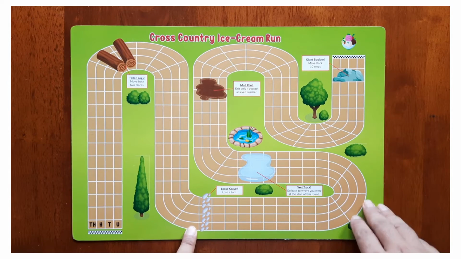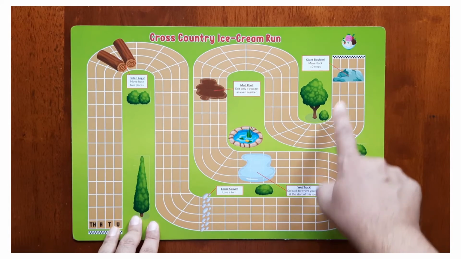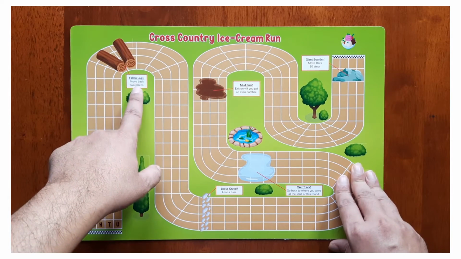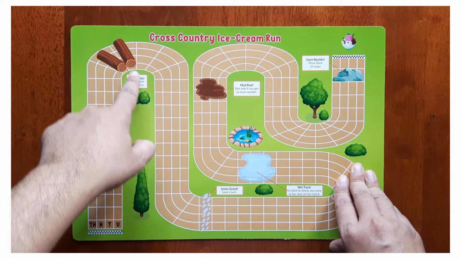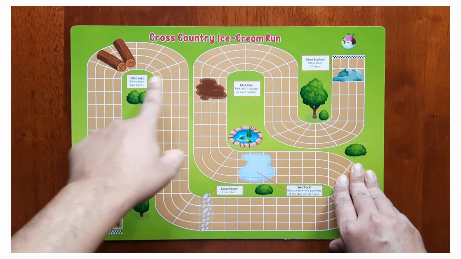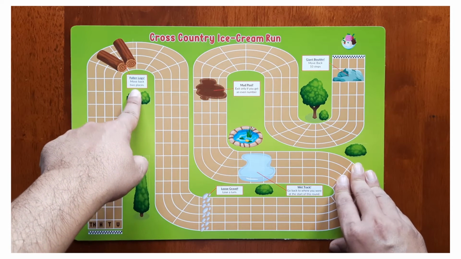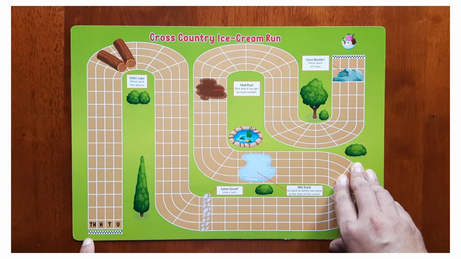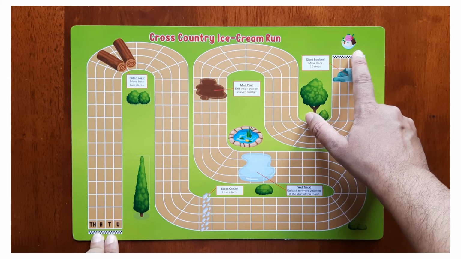The other thing to notice are these obstacles that are strewn across the entire track and the instructions that come with these obstacles. Now if a token were to land on any of these places with obstacles, it has to follow the instructions for that particular obstacle and act accordingly. The game begins here and ends at the end point where the ice cream sundae is.